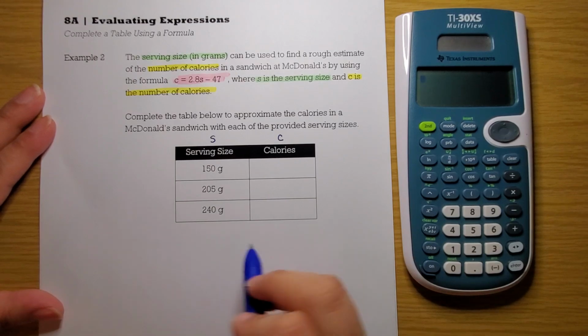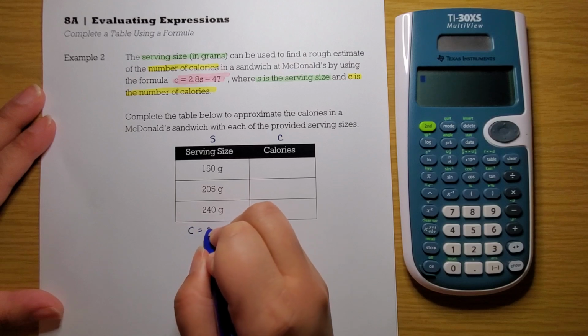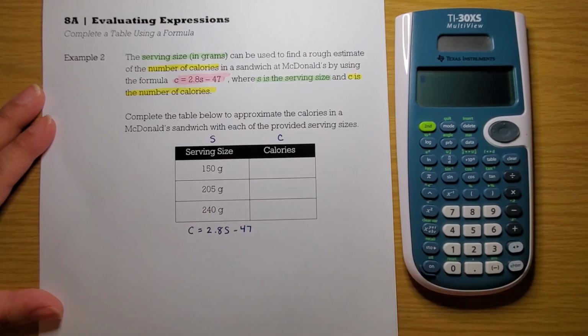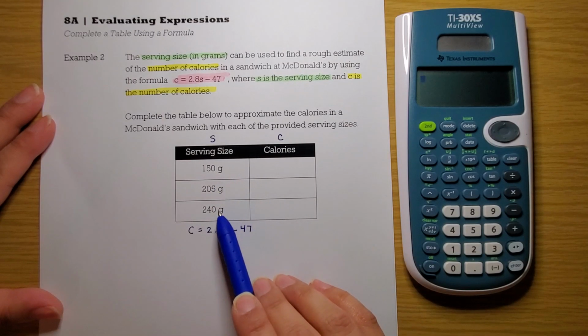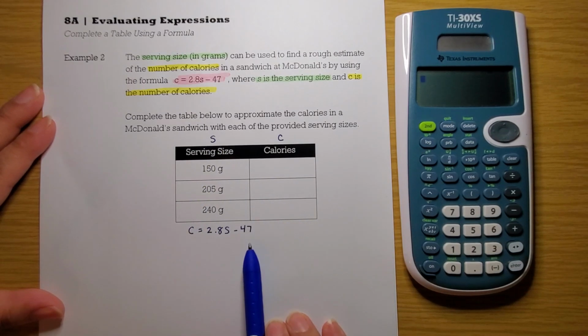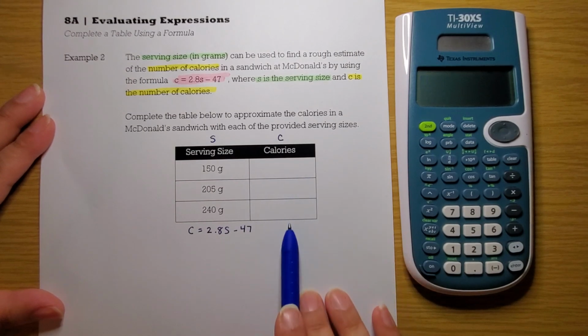I'm also going to write my formula underneath just so I have it handy when I need it: C equals 2.8S minus 47. In this situation, they're giving us three different values for S that we're going to substitute into the equation, and we're going to put our answer for C into this column here.